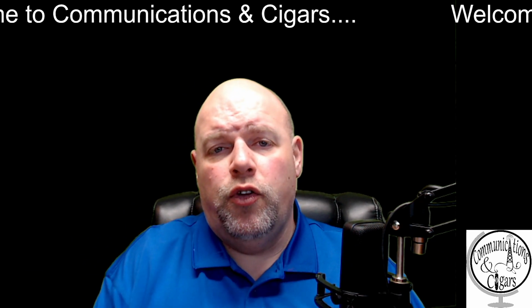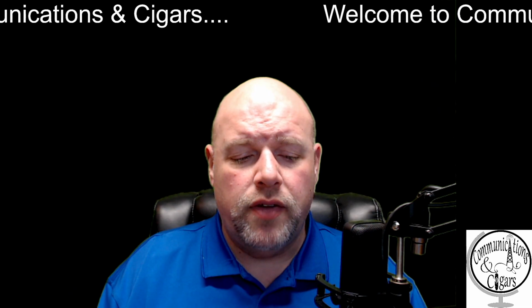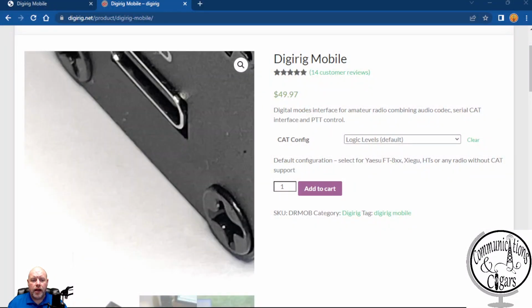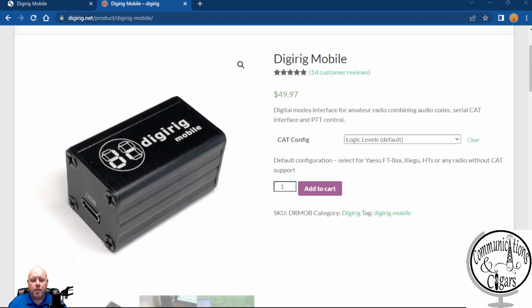A couple of things on it. You saw it was $49.99 for the device. So really nice cost on the radio there. There's the USB-C once again, and there's the back part on there.